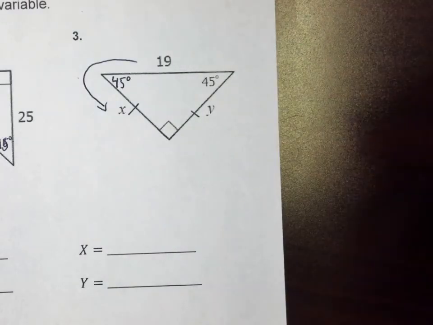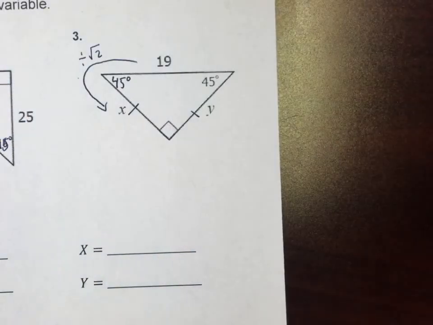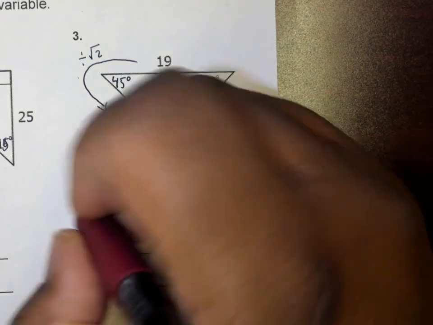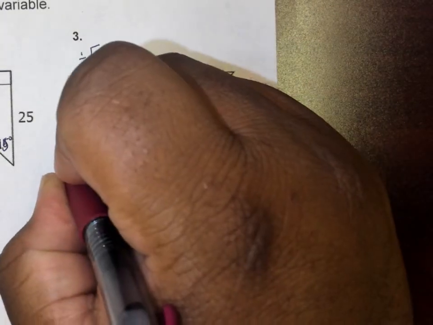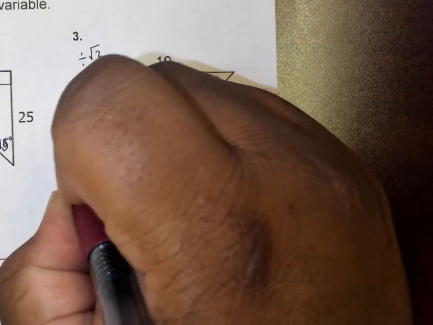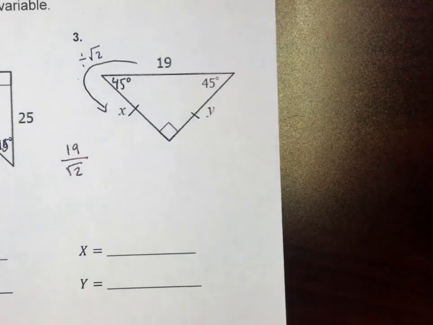So if I'm trying to find this leg right here, it tells me to divide this hypotenuse by square root of 2. Only problem is, and you need to save some space down here, when I write this up, it's going to look like this. 19 divided by square root 2.